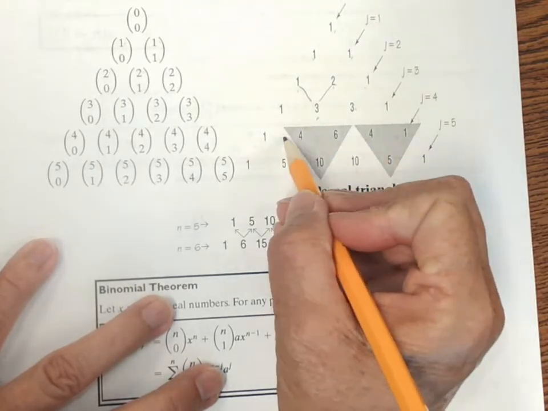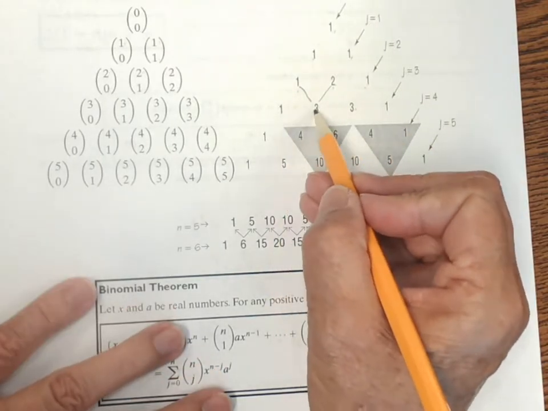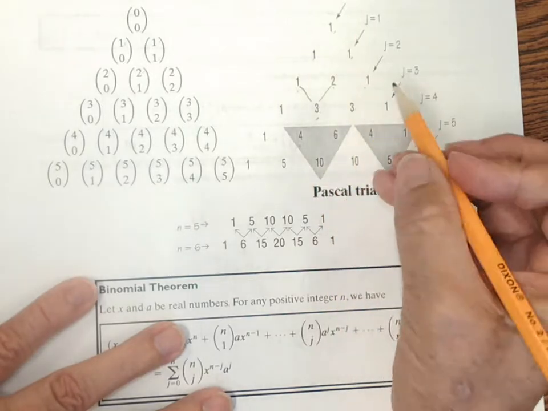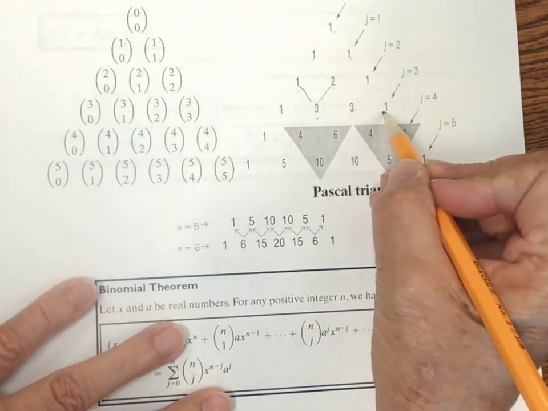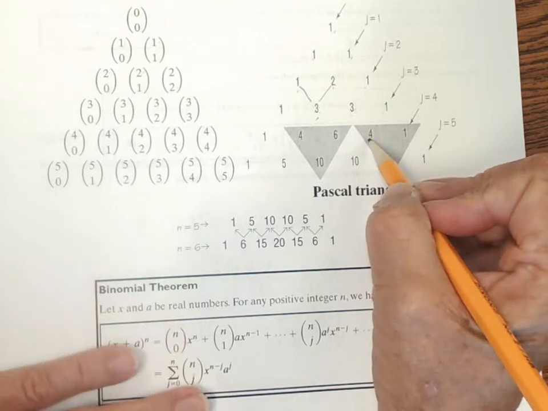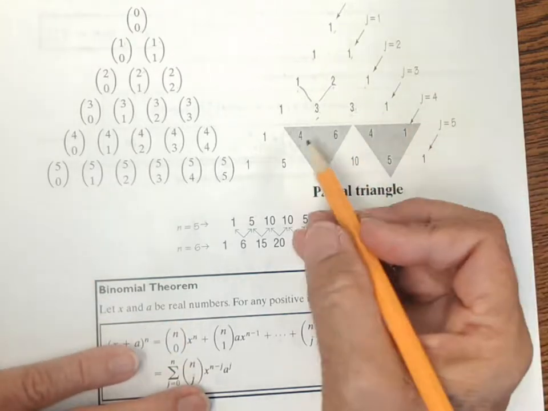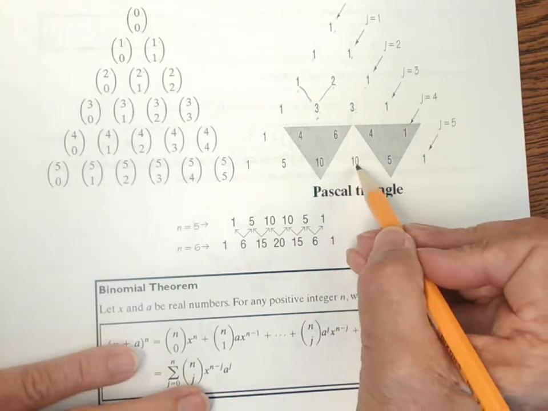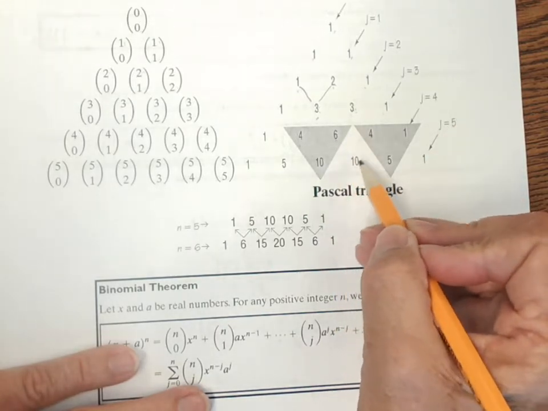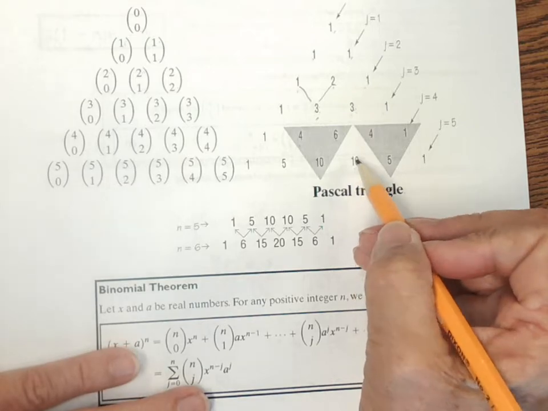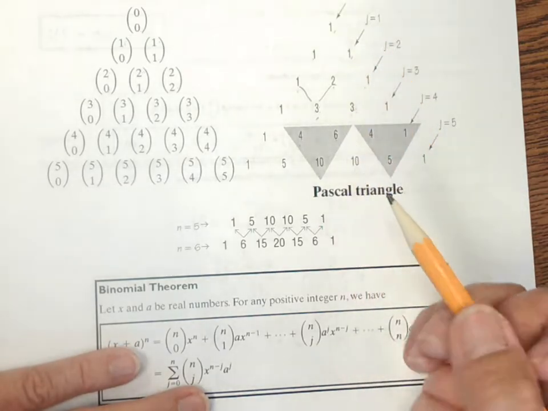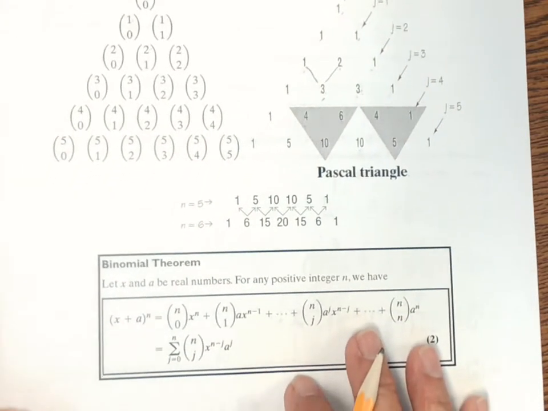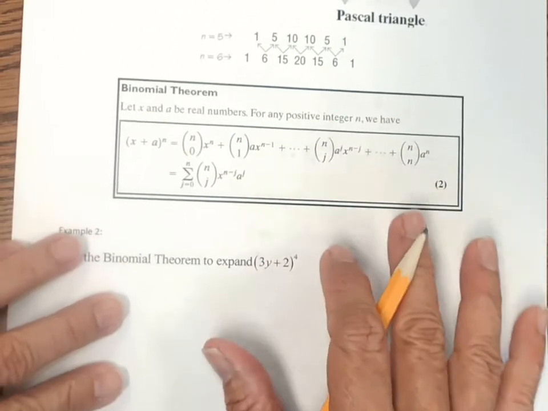So this row here, where j was 4, 1 plus 3 gives me 4. 3 plus 3 gives me 6. So the sum of the 2 items above gives you the number in the row below it. Likewise, here's a row when j is 5. I get this 10 by 6 plus 4 gives me 10. And notice that this is very symmetrical. The left side looks just like the right. Okay, so why do we care about that?